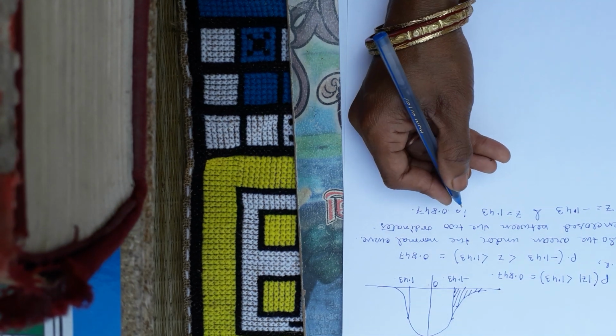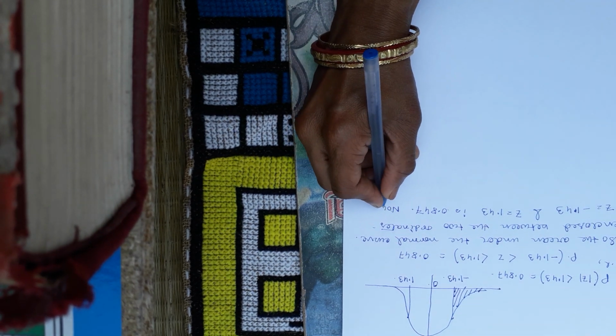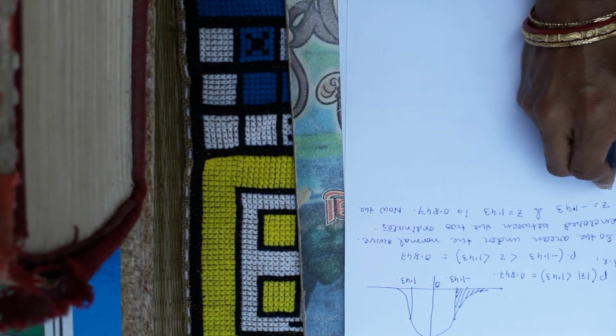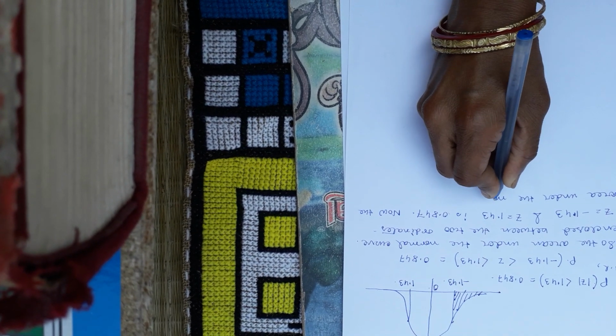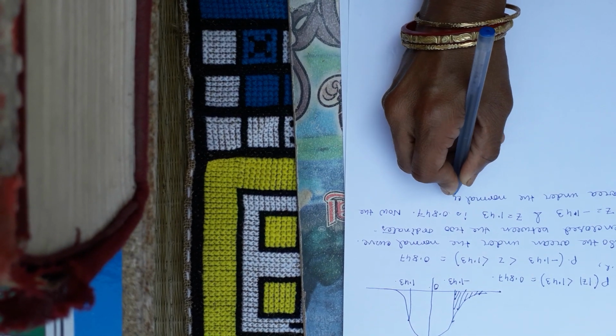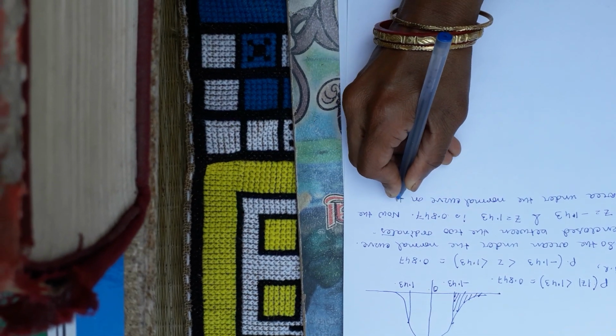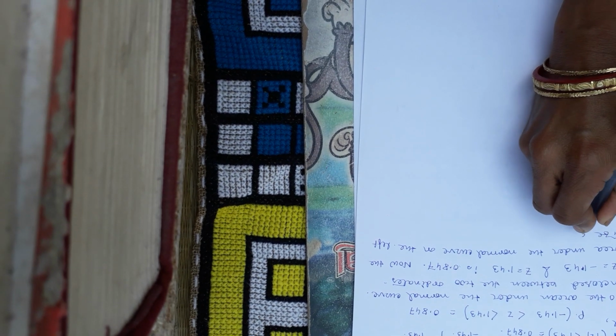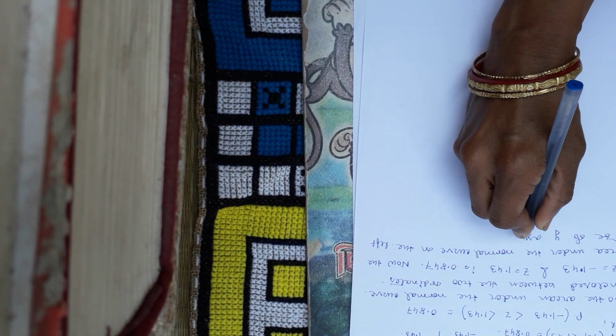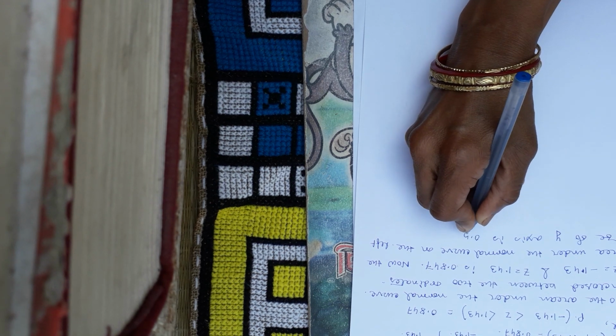It is given here. And now the area under the normal curve on the left side of the y-axis is 0.5.